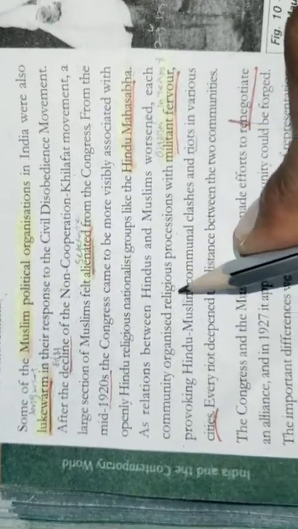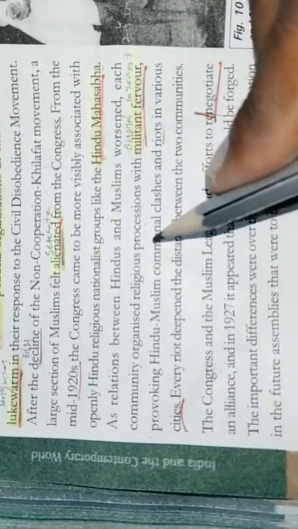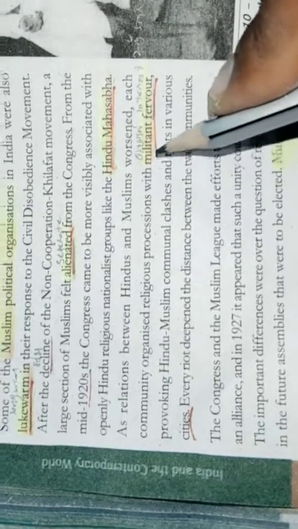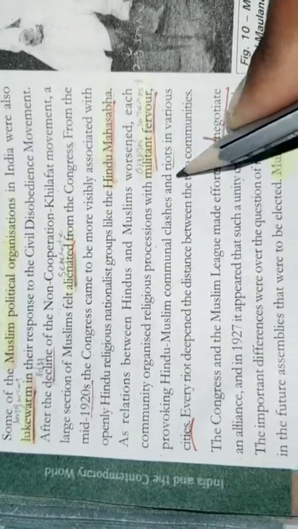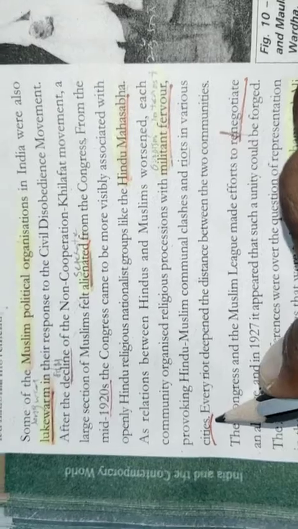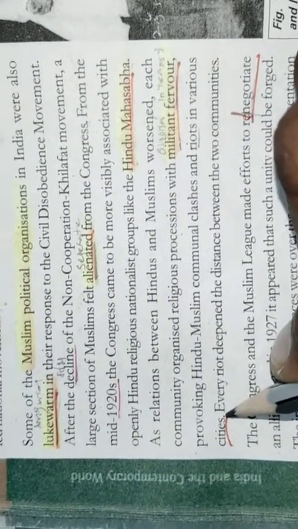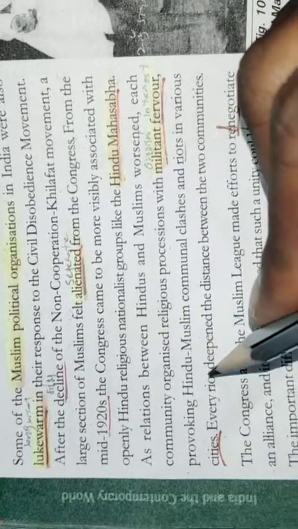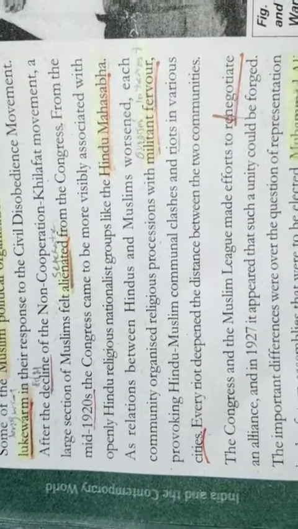Each community organized religious processions with militant fervor, provoking Hindu-Muslim communal clashes and riots in various cities. In many places, Hindus and Muslims were fighting, cruelly attacking one another.